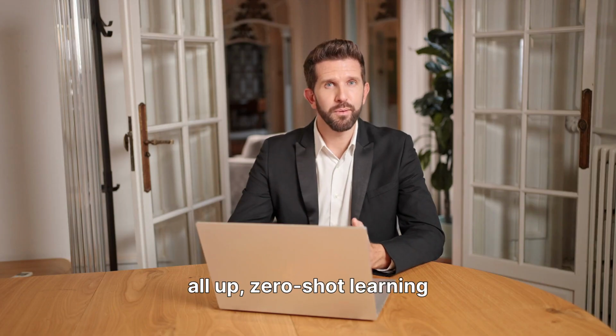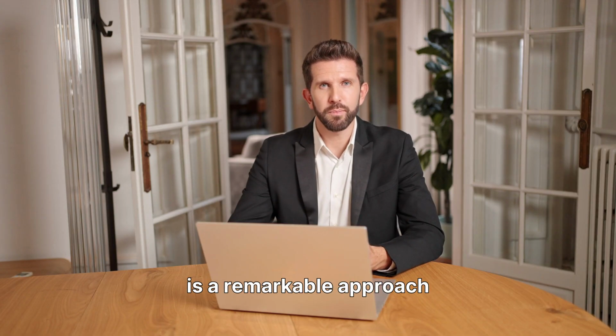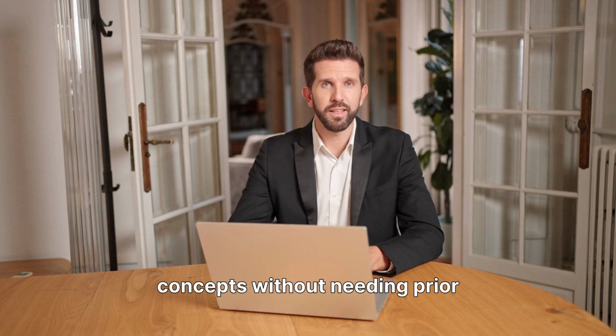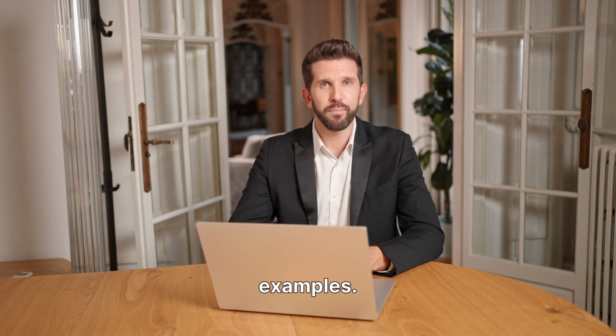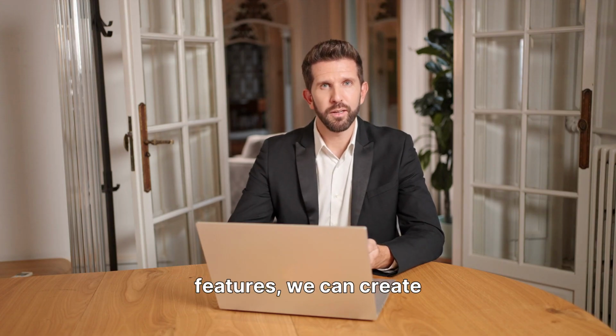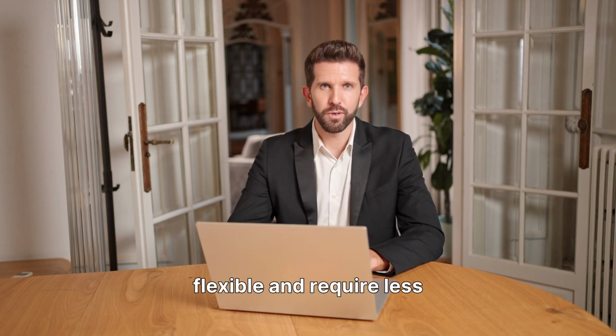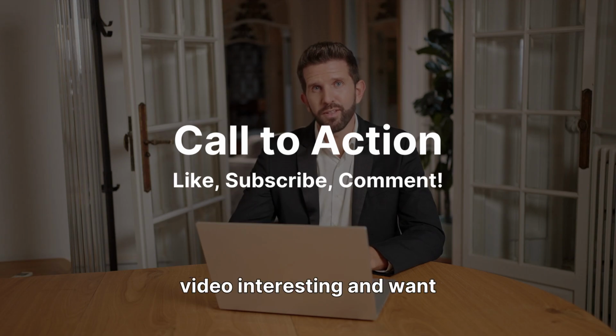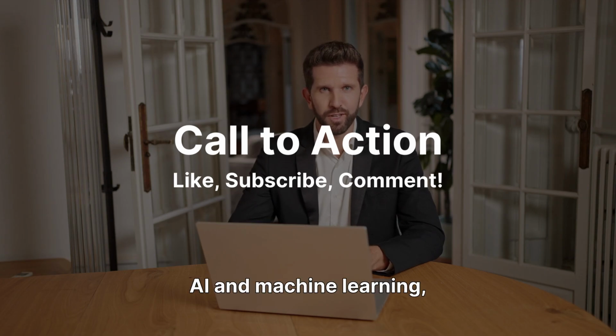So, to sum it all up, zero-shot learning is a remarkable approach that enables machines to recognize and classify new concepts without needing prior examples. By leveraging attributes and features, we can create models that are more flexible and require less data, making AI more accessible and efficient.